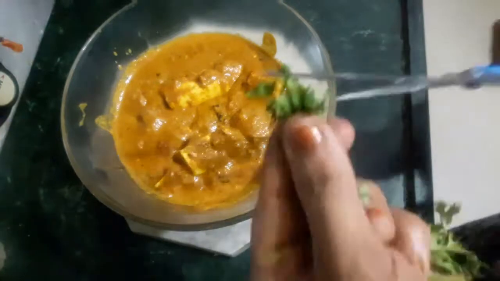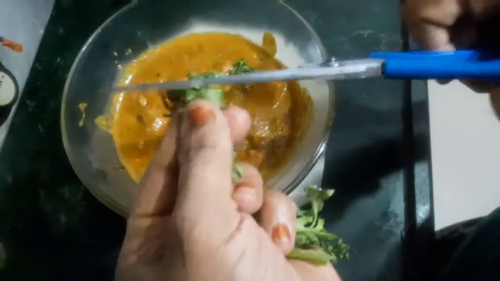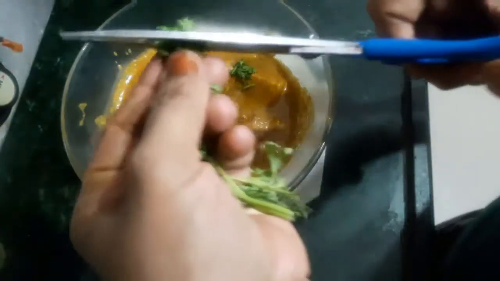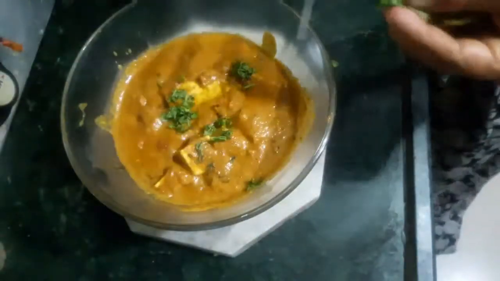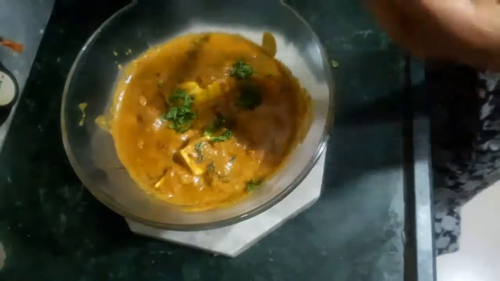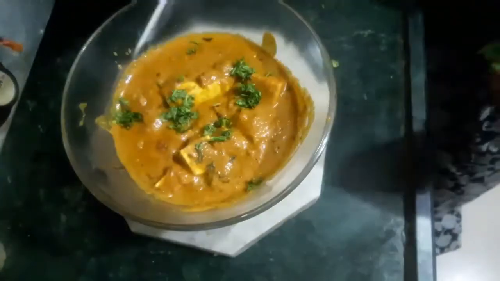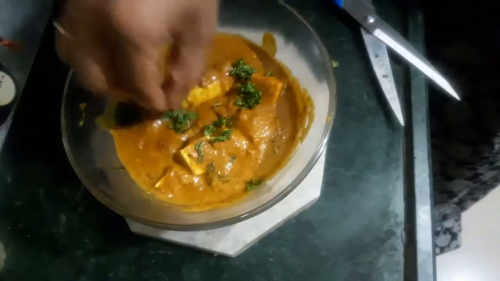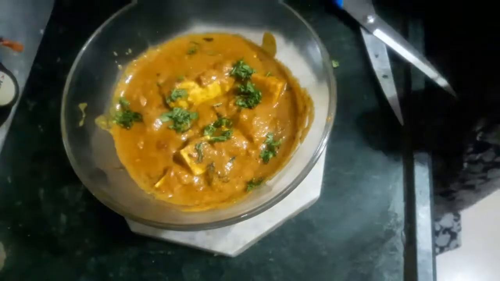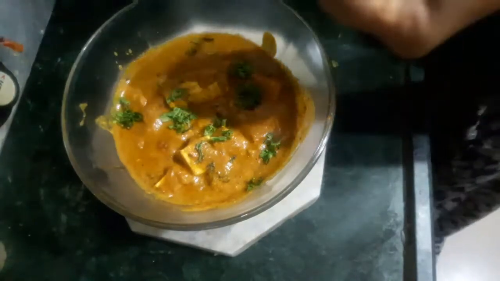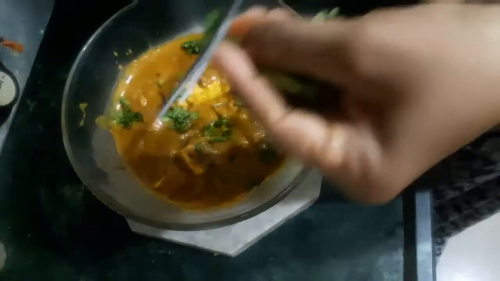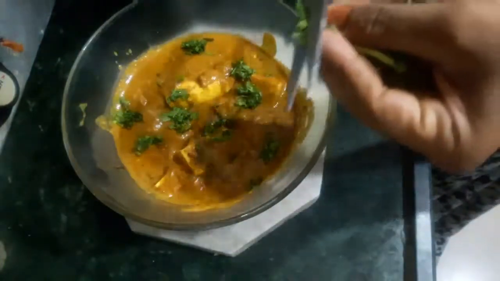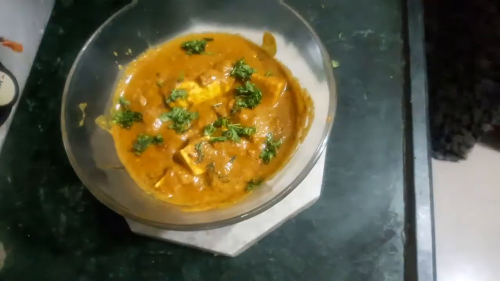So guys, I'm done with the recipe. Now I'm adding some cilantro to this, and just try out my recipe, guys, and just let me know how it turned out for you, and do share your experience with me of making this recipe in my style. And keto people, enjoy this recipe like me.